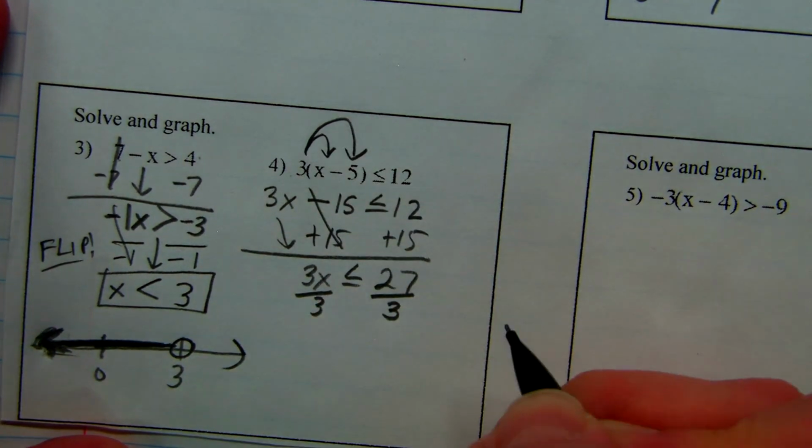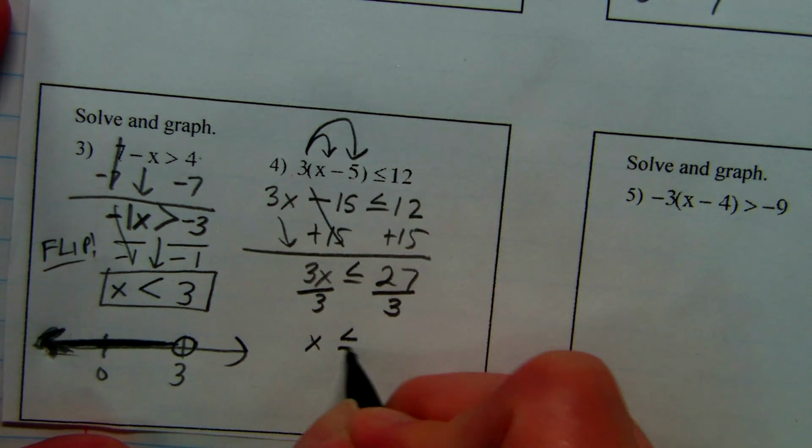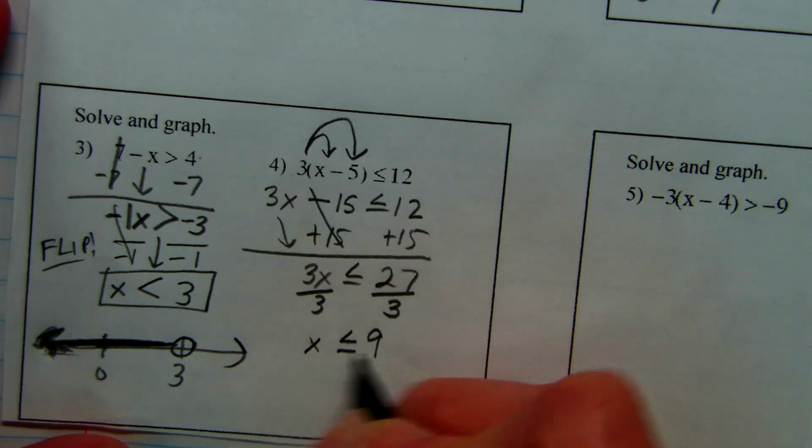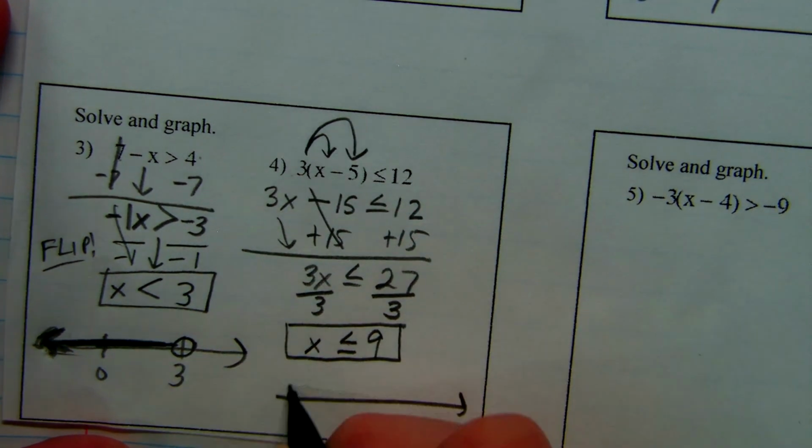No. Nope, because it's just positive 3. Everything's just positive. It's all going to be good. So I'm going to have x is less than or equal to 9 as my solution that I box. And then I'll put that on my number line.